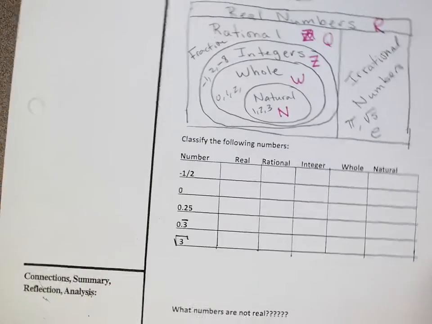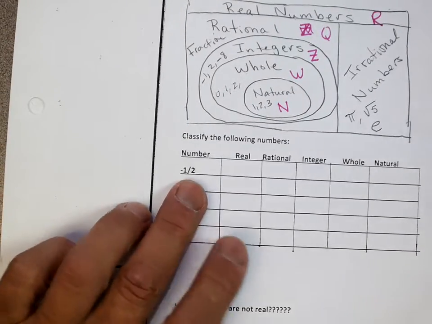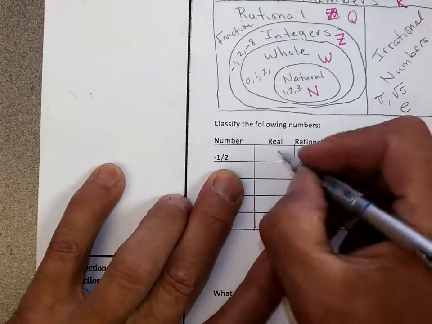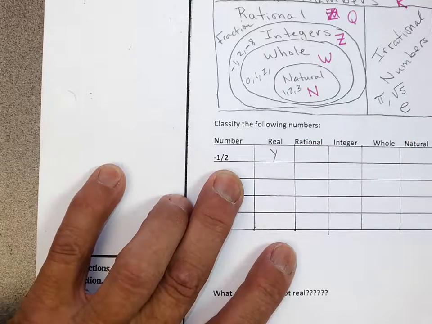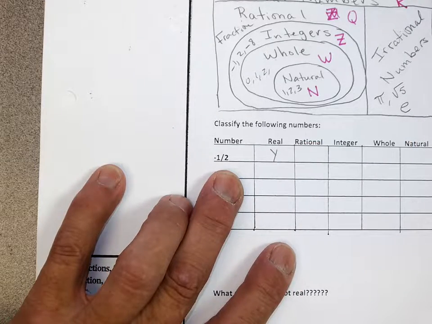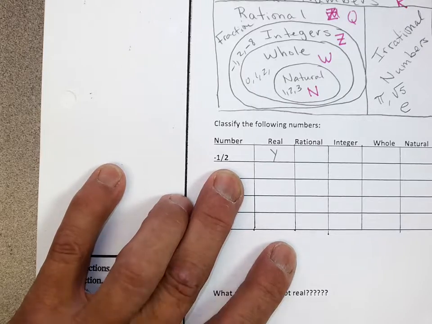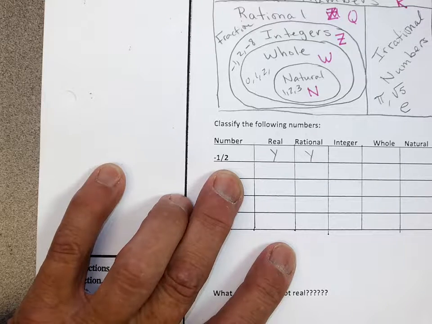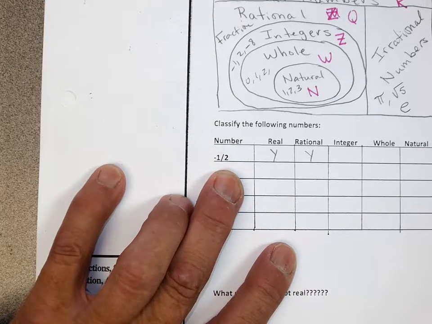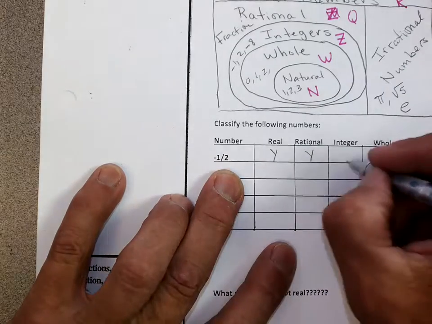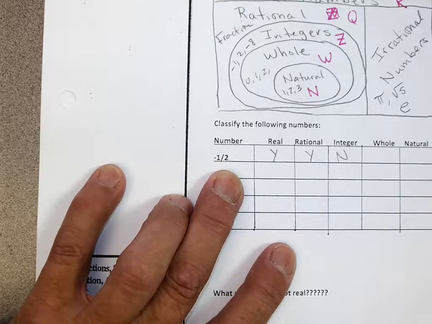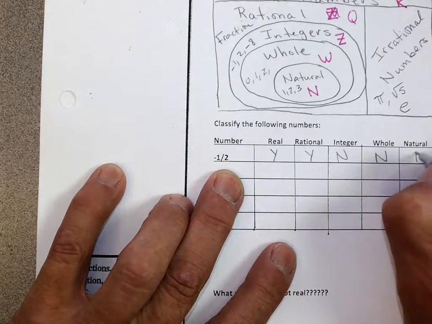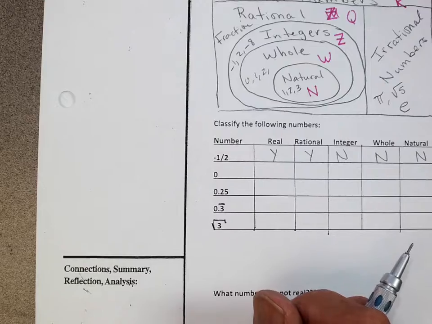Okay, so class, first of all, -1/2. Is that a real number? Yes or no? Yeah, that's a real number. Is it a rational number? It can be a fraction, right? I say yes. Is it an integer? Is -1/2 an integer? No. Is it a whole number? No. Is it a natural number? No. Everybody okay with that? Thumbs up? Everybody good on that?